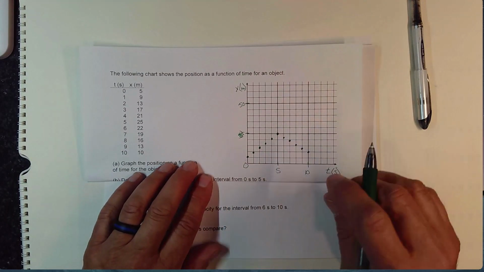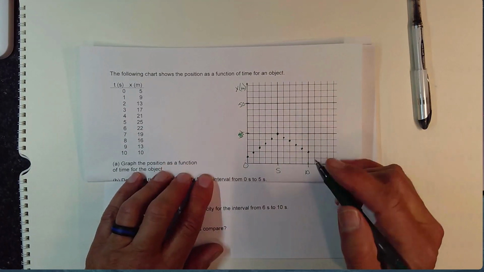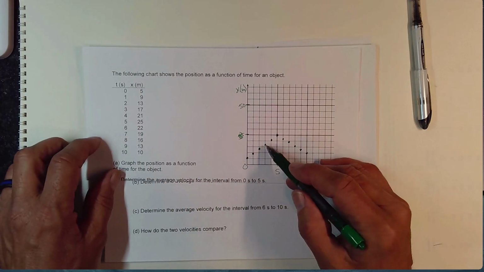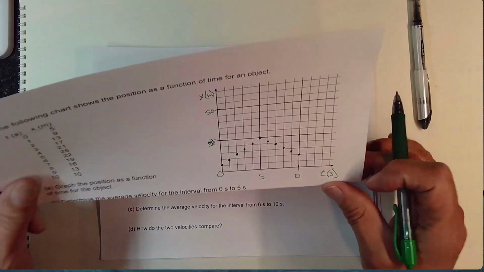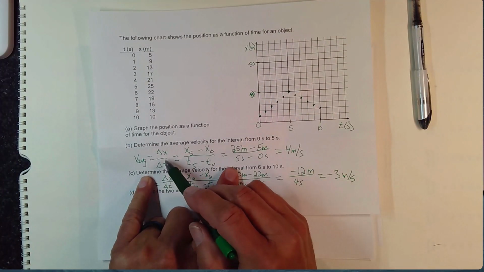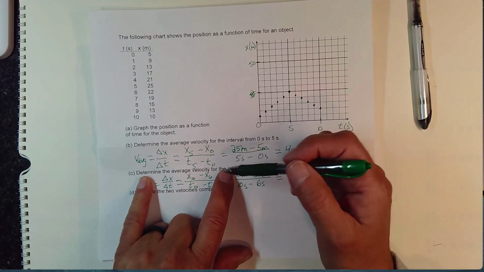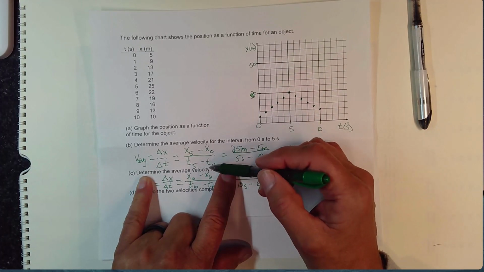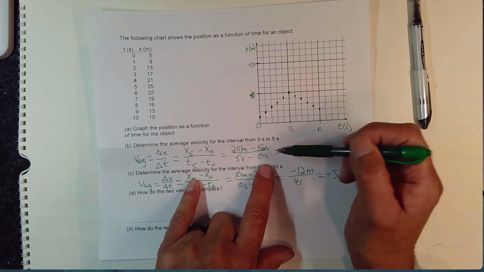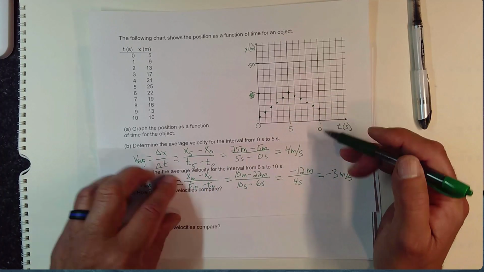And we could do as we did before, get the average velocity from 0 to 5 seconds. That would be this stretch in here. And if we did that, we'd have our v average equals delta x over delta t, x5 minus x sub 0, t5 minus t sub 0. Plug in the numbers here, and I get 4 meters per second.